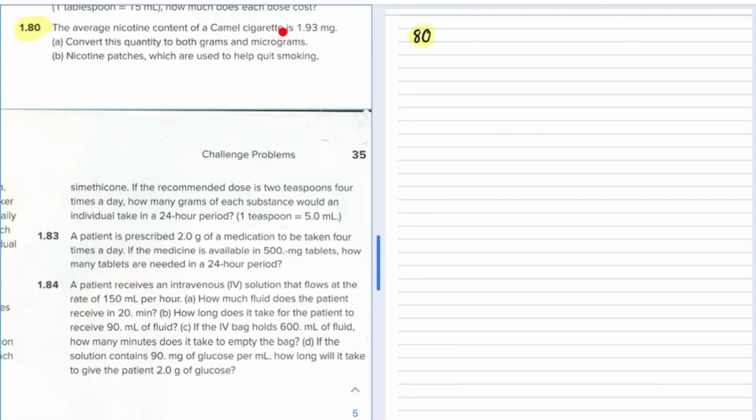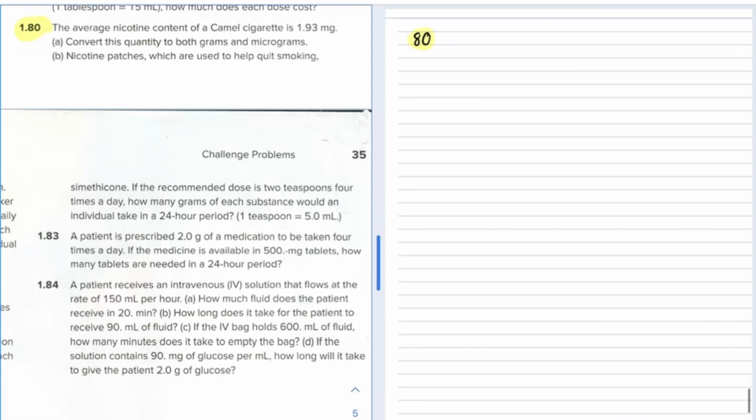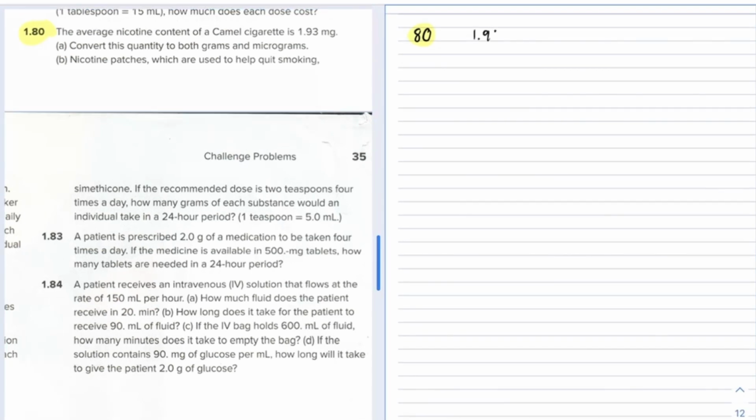So part A is to do a simple mass conversion, and then part B, we'll read that afterwards. Let's do part A first. If you have 1.93 milligrams, and we're talking about milligrams of nicotine, how many grams is that, and how many micrograms is that? So how do you get from milligrams to grams and then to micrograms?